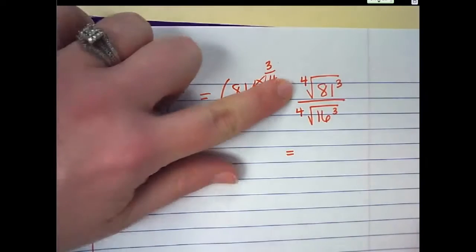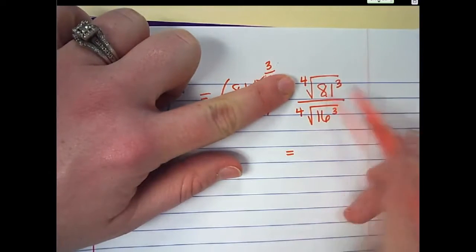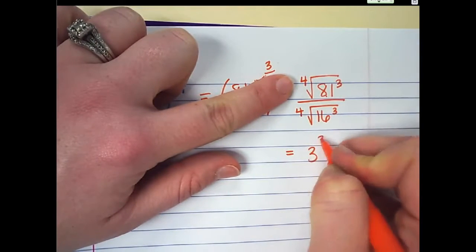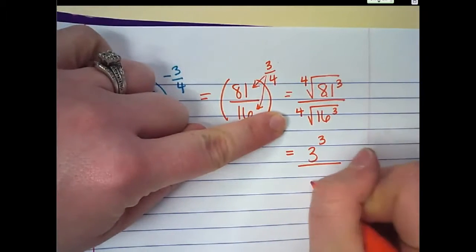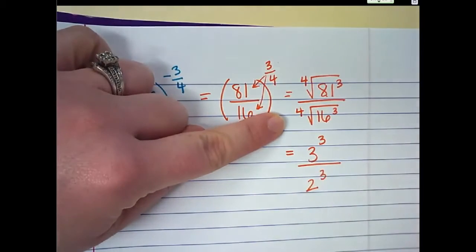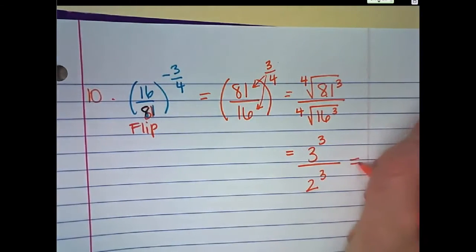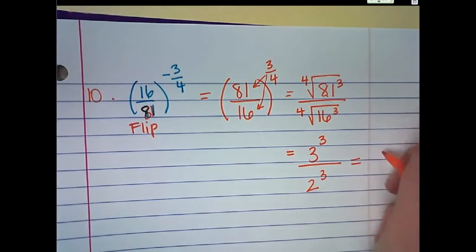Okay, so remember, do the root first. 4th root of 81 is 3, and then that's going to get the third power. And 4th root of 16 is 2 to the third power. 3 to the third is 27, and 2 to the third is 8.